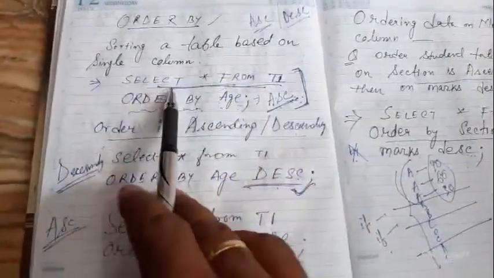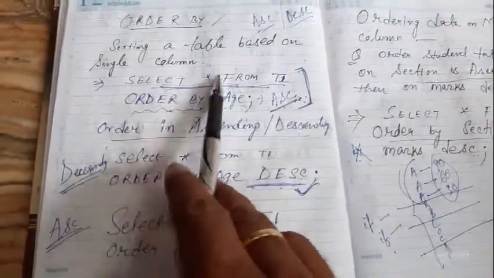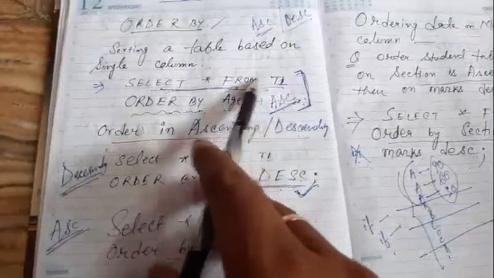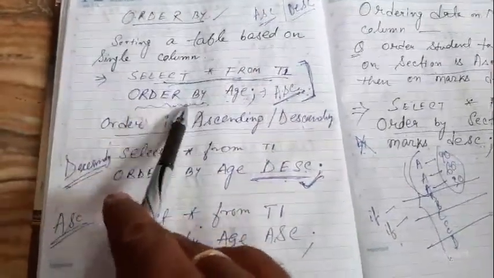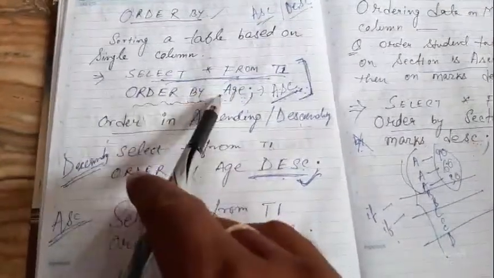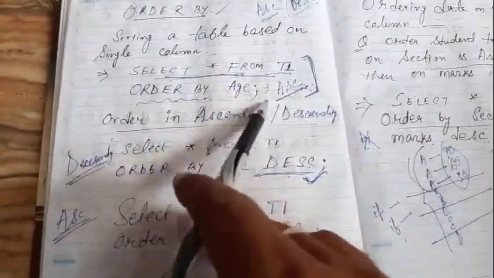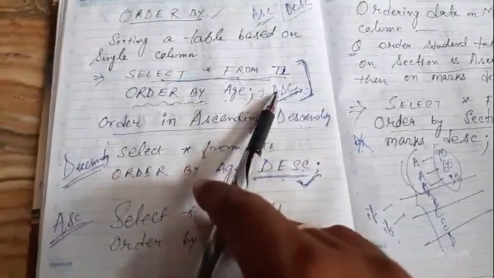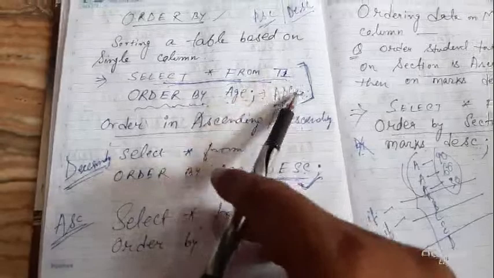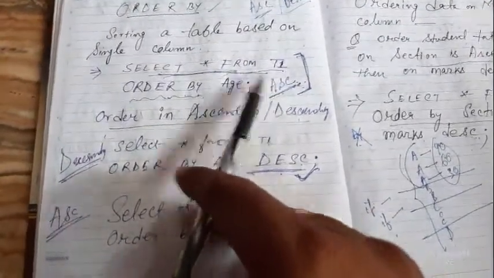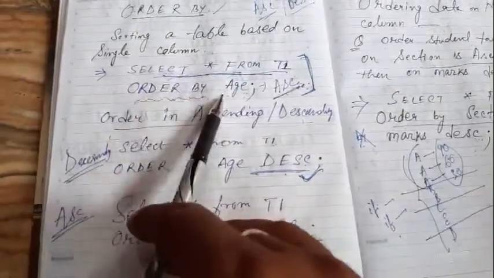So when we want to sort the data in ascending order, you can write it this way: select star from the table name, order by clause. You have to use this clause, order by age. Here ASC is optional. If you want to order the table in ascending order and you do not mention ASC, no problem. By default it will come in ascending order.